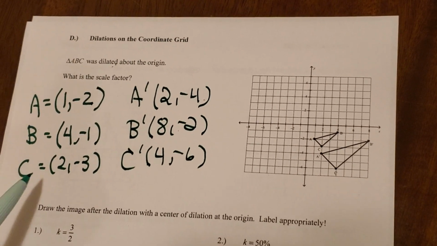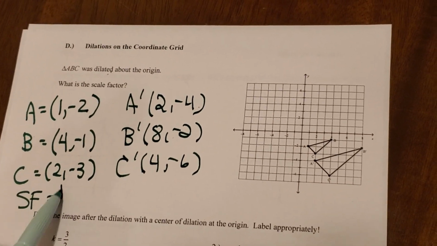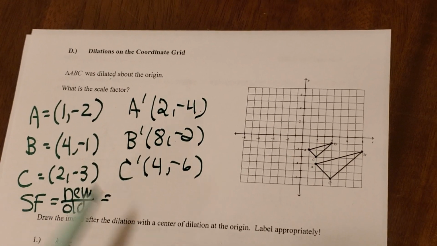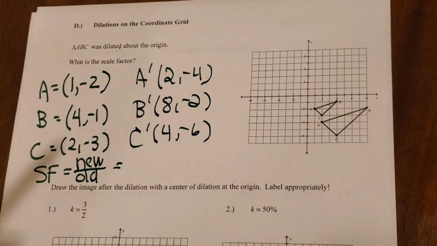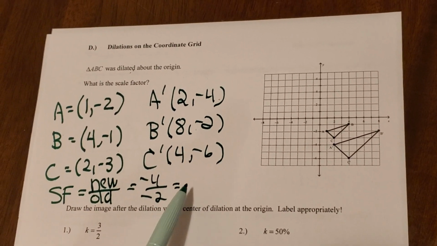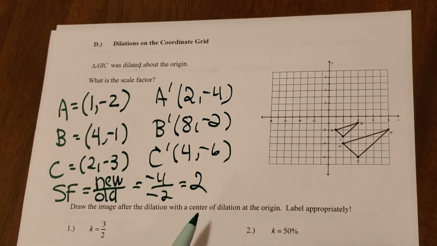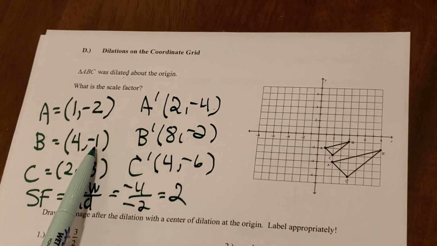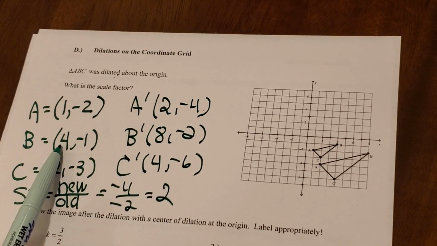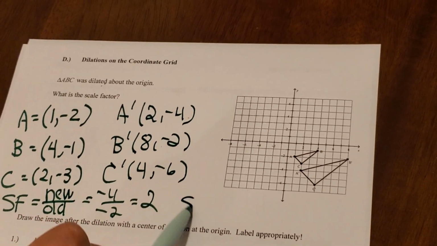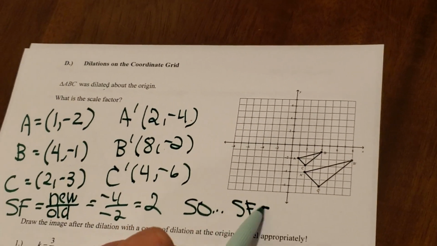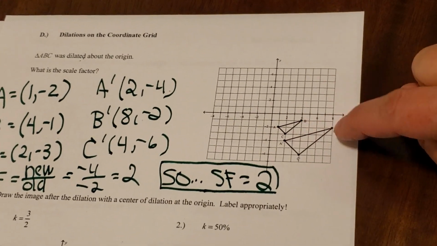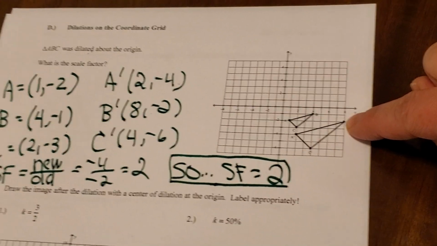So to see our scale factor, again, we always do new over old. So let's start with A. Negative 4 divided by negative 2 is 2. And you could do this with any of the coordinates. 2 divided by 1 is 2. Negative 2 divided by negative 1 is 2. 8 divided by 4 is 2, and so on. So our scale factor is equal to 2, which means that this new image is an enlargement.